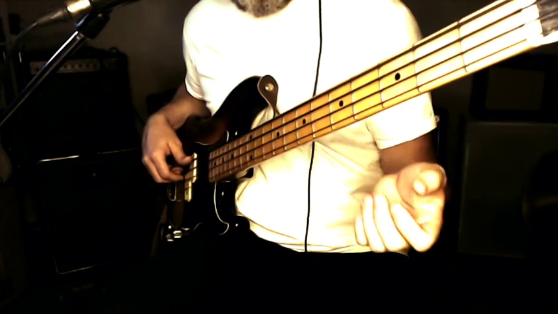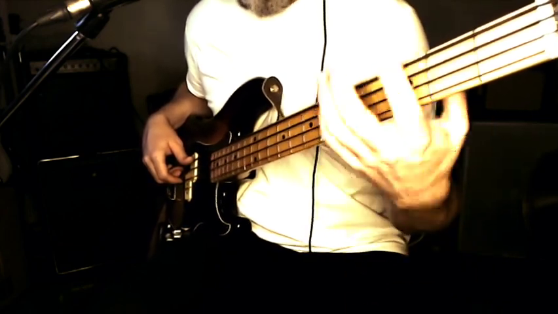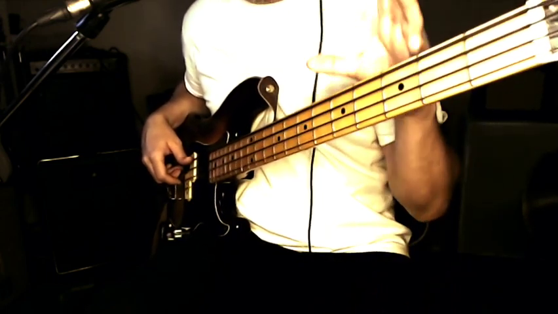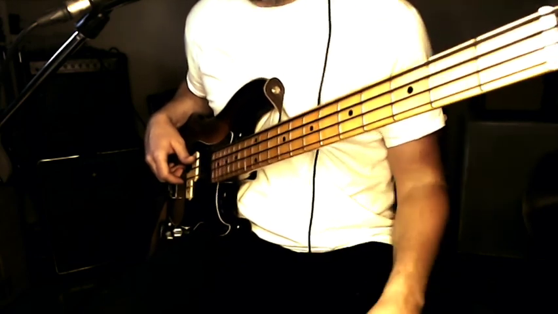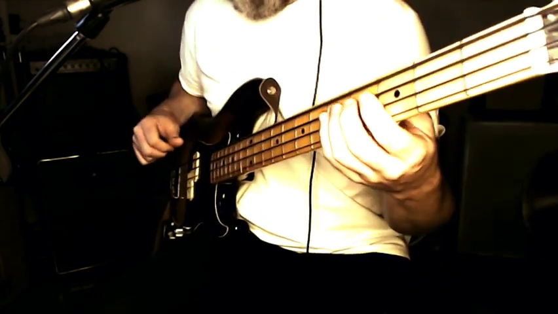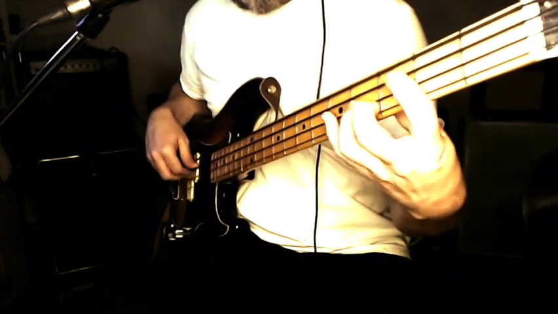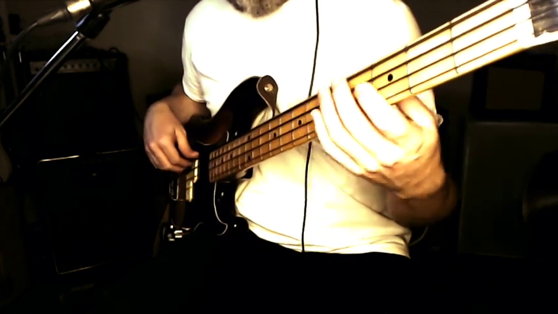I find you can get a lot of color just in a small region there. But let's take this idea further, and let's take a nine chord. Let's take that G major 7 up to a 9.